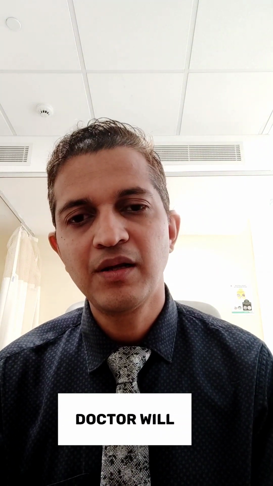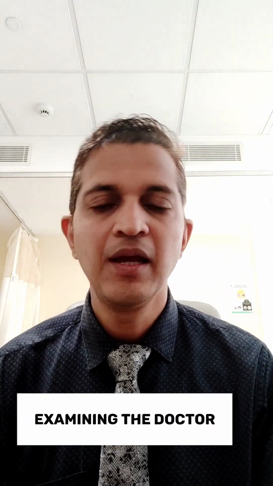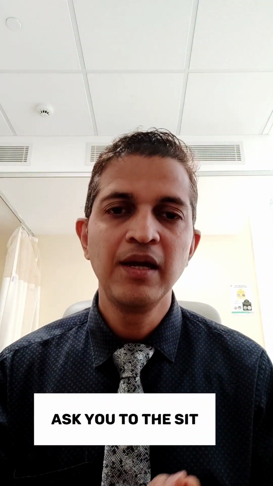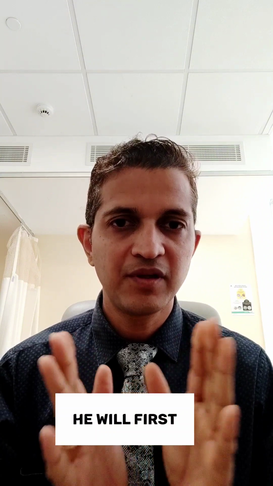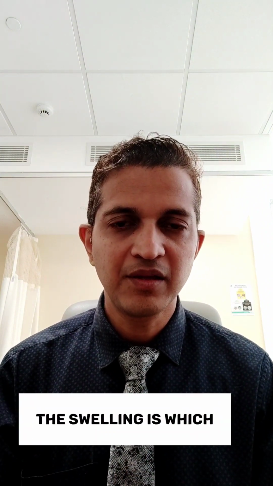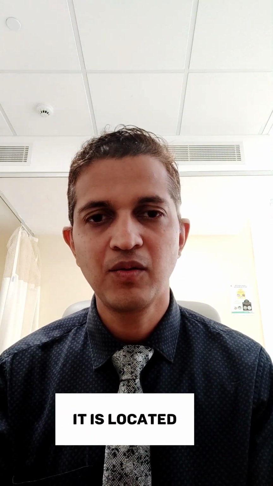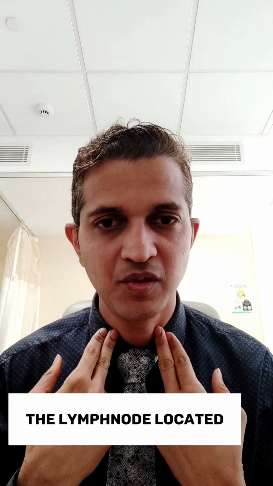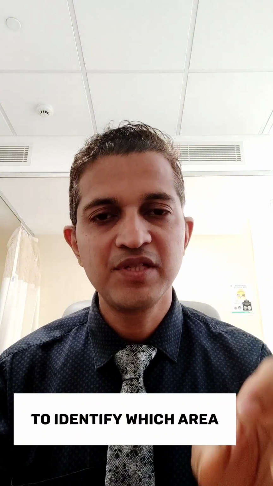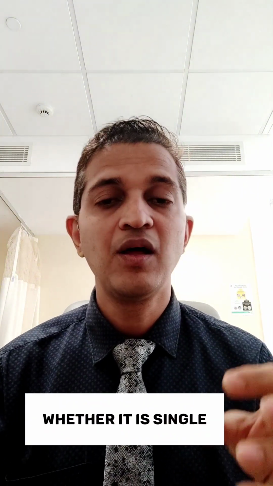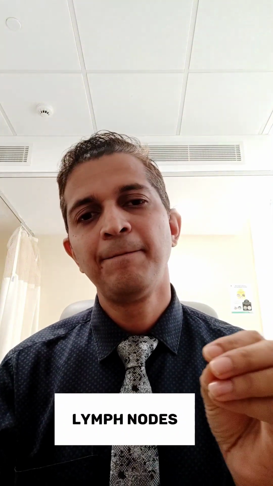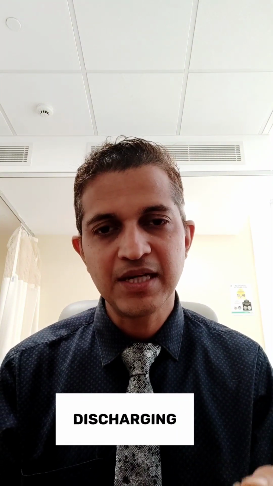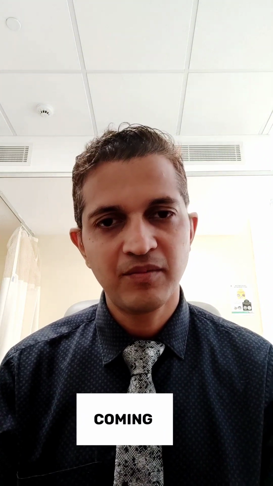What will the doctor examine next? If you are having a swelling in the neck region, the doctor will ask you to sit. First he will inspect that swelling and see at which site it is located. There are different areas where the lymph nodes are located, in chains. So he will try to identify which area it is in, and whether it is a single lymph node or multiple. How is the color of the skin over that area? Is there any discharge or pus coming out from that area?